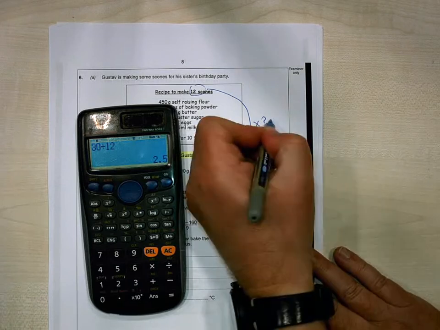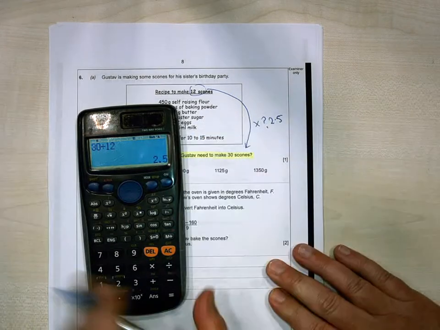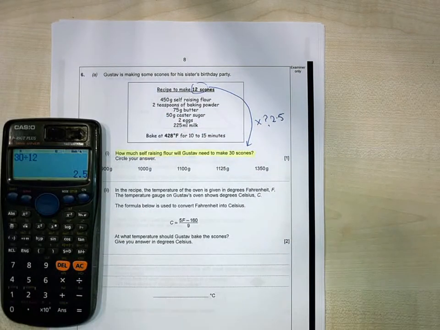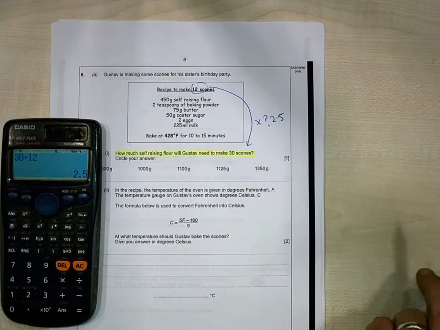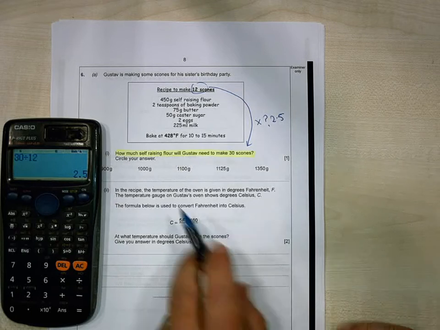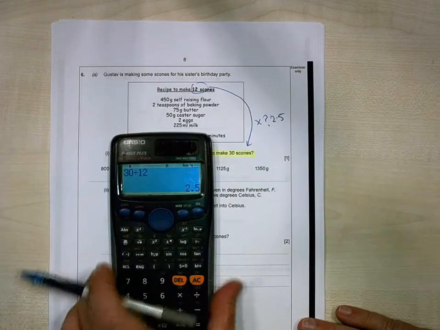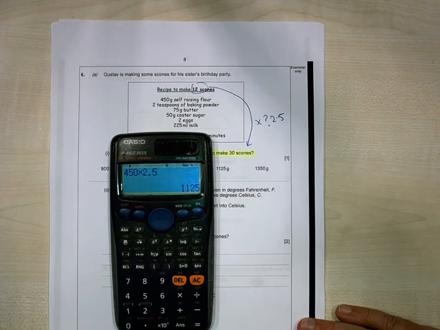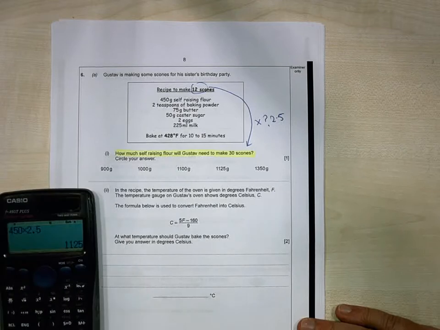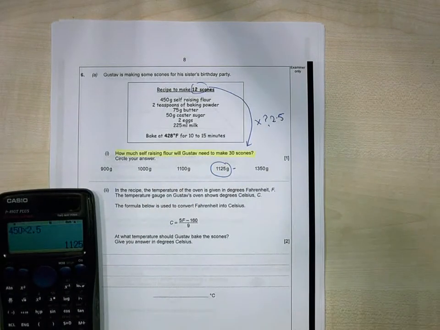2.5. So in order to change the quantities in this recipe to make 30 rather than 12, I would have to multiply everything by 2.5. So for the self-raising flour, I've got to take 450 and need 2.5 times as much, which is 1125, which is that one.